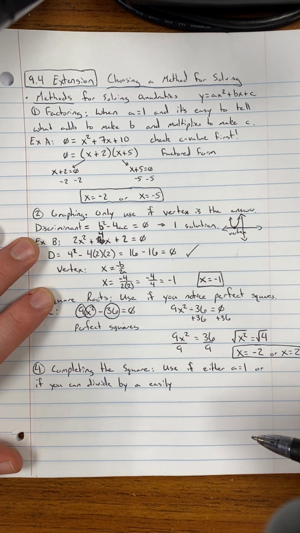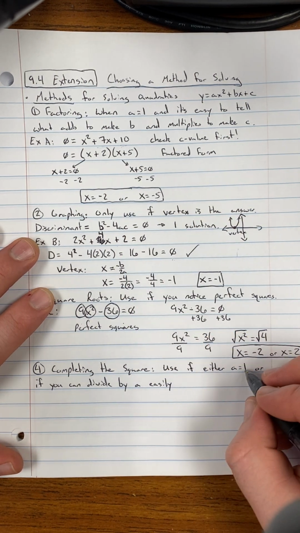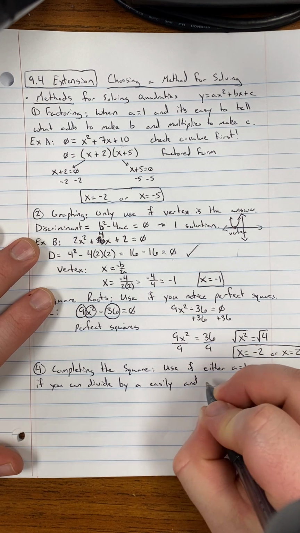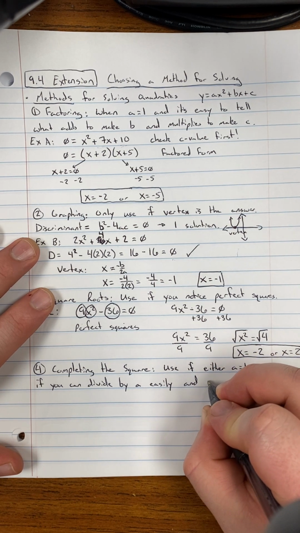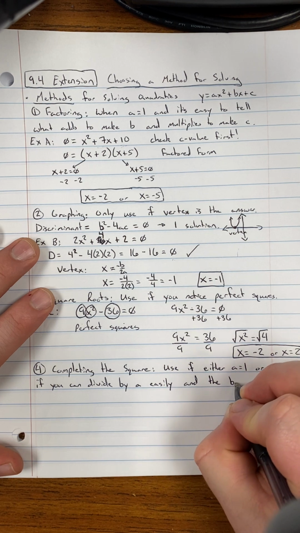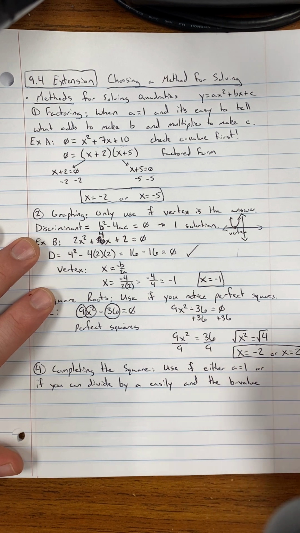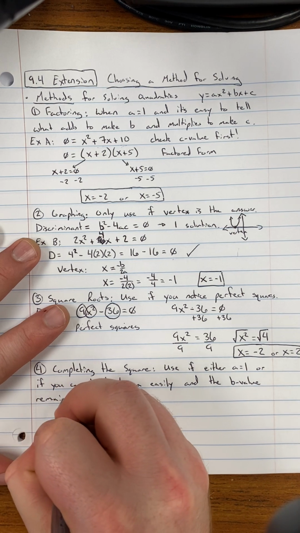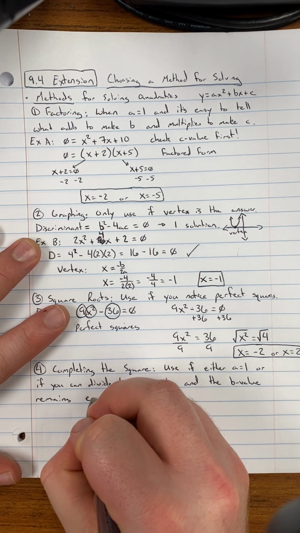But the main difference here is to notice that if you have a equal to 1, and the b value remains even.